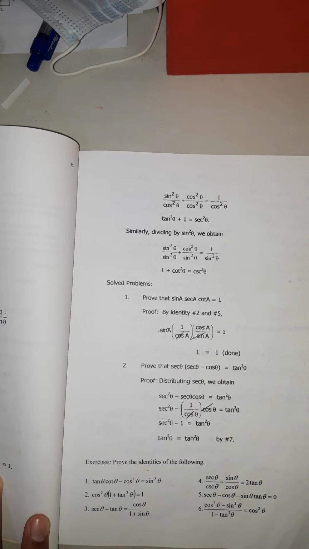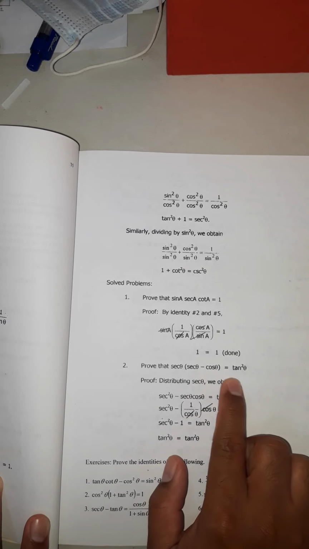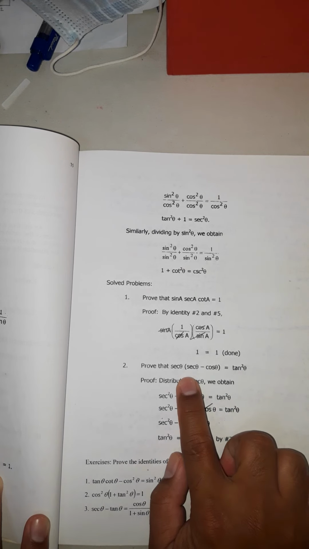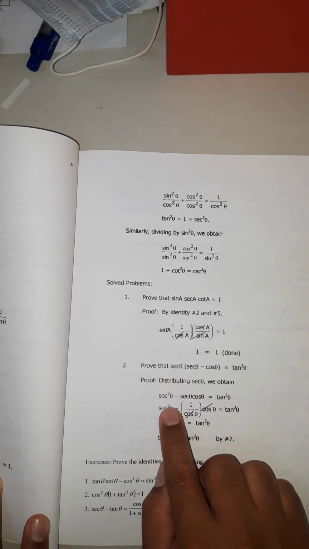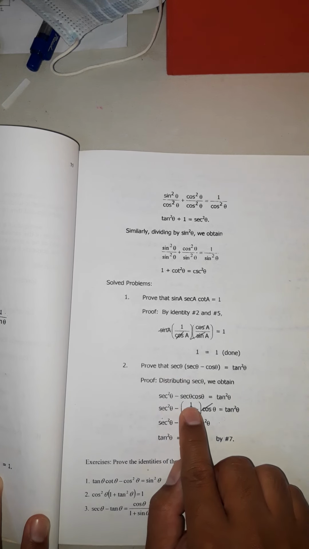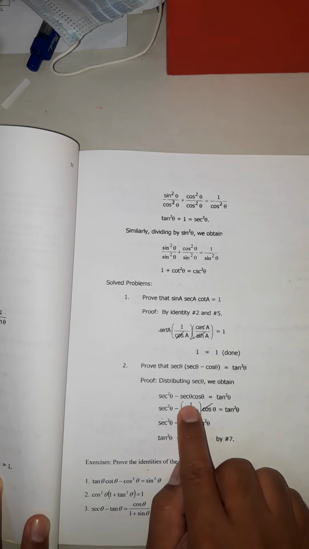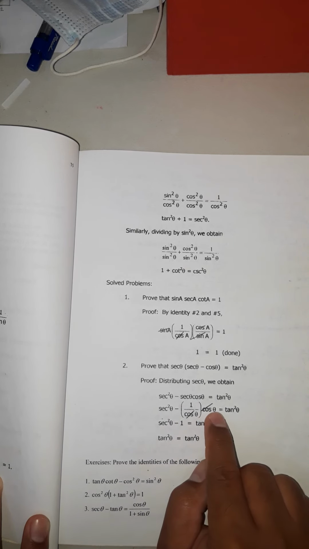So that is proven. Next is prove that secant theta times the quantity secant theta minus cos theta equals tangent squared theta. Next we eliminate the grouping symbols by distributing secant theta. So you have secant squared theta minus sec theta cos theta. Now, by the identity number 2, we could replace secant theta as 1 over cos. So that cancels.